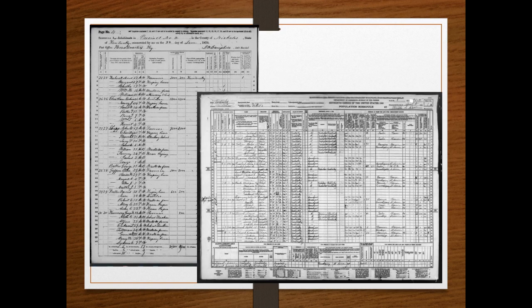And then as time went on, they got a little more complicated. The one on the left is Nicholas County in the 1870 census, which you'll see has several names listed, and it gives a little more information on the page for them. And the one on the right is the 1940 census for Nicholas County as well.